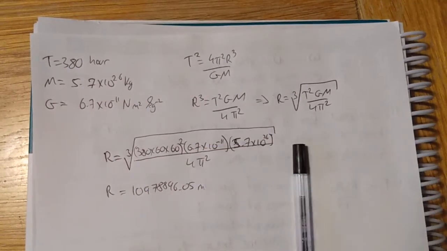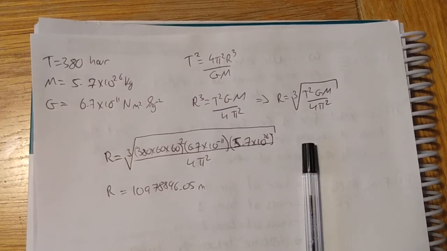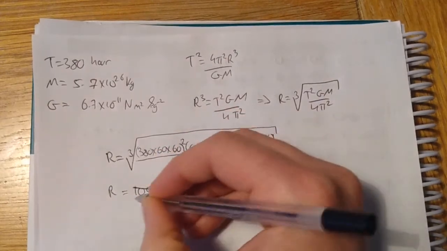Did I forget to do something? I did. I'm an idiot. I forgot to square it. Okay, close that bracket, square that, because I'm squaring the period, which gives me a much different answer. Sorry about that, everybody.